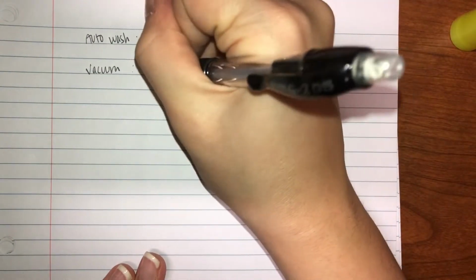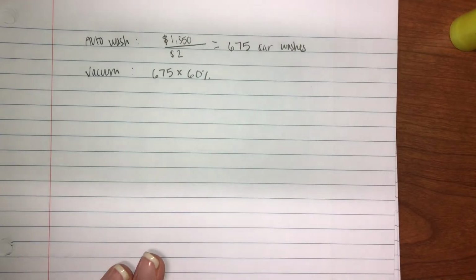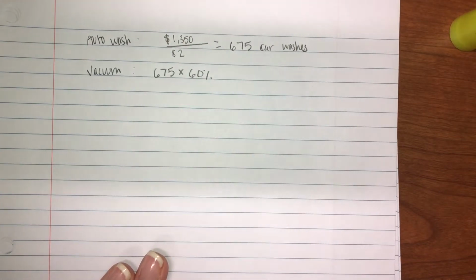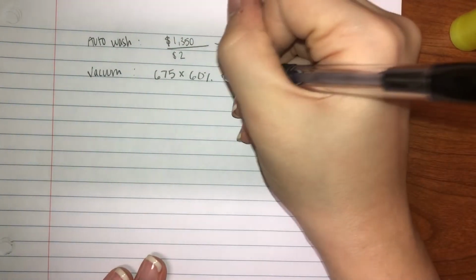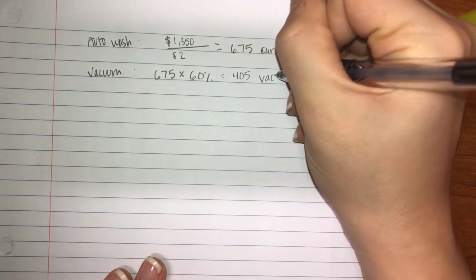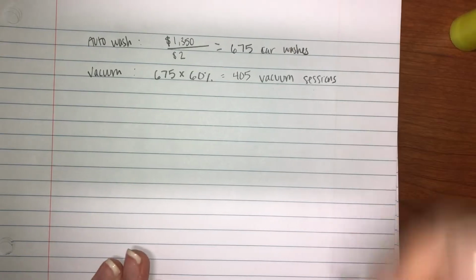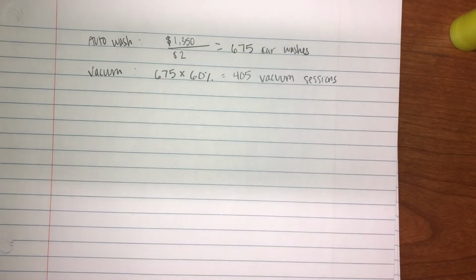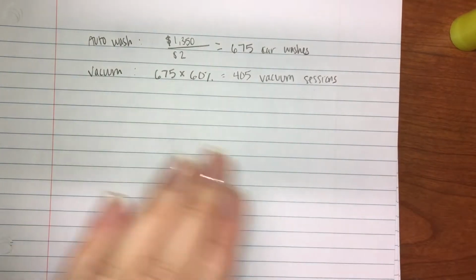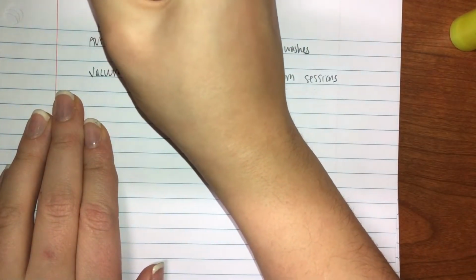So I want to multiply 675 times 60%, and that gets me 405 uses, 405 vacuums, or vacuum sessions. I don't know what to call those, we'll call them that. Okay. So, to determine the expected annual net cash receipts, this information is all weekly, so average weekly.